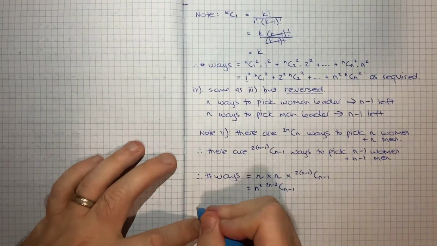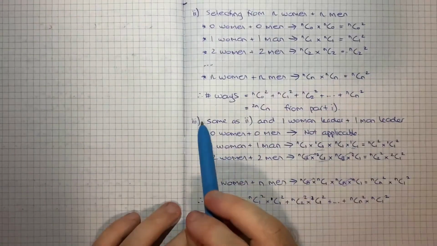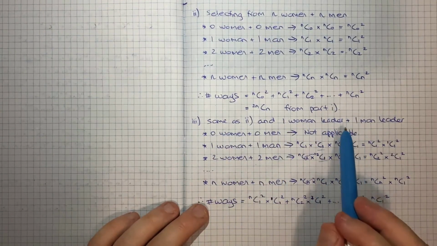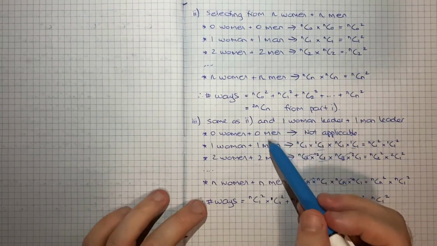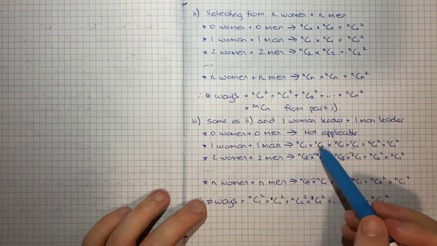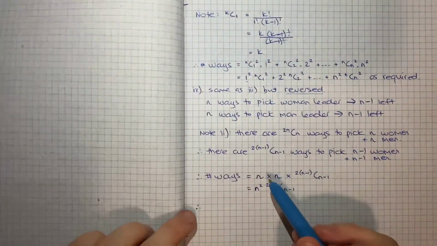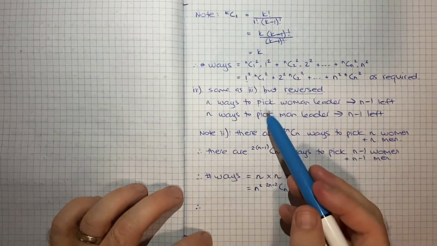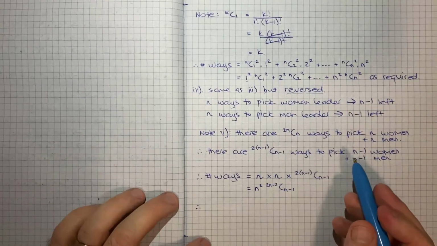So therefore, because what we did in part 3 was picking a certain number of men and women and then a leader from them, that is effectively equivalent to picking the same amount of people, just picking the leader first, so the number of ways to do that should be equal.